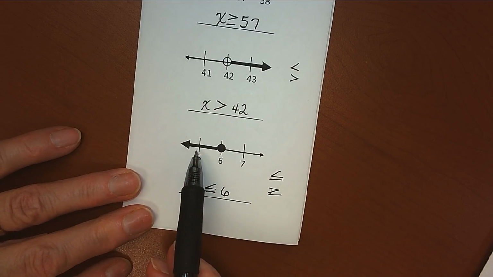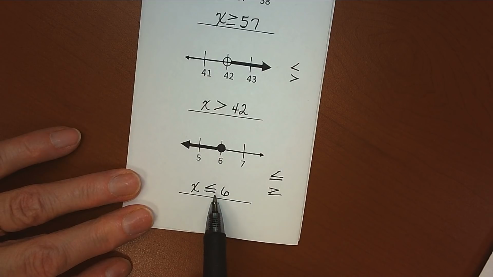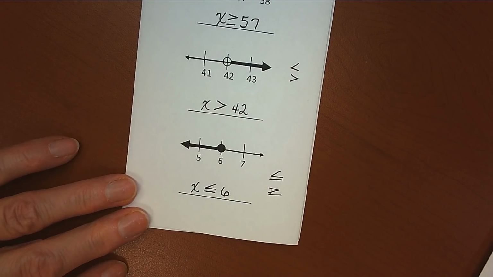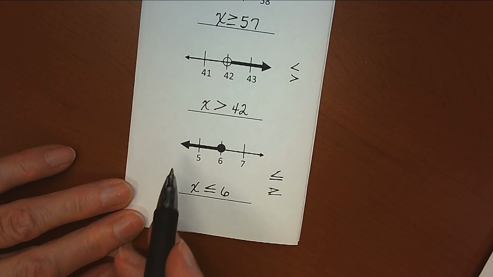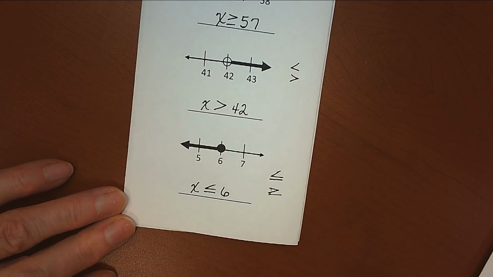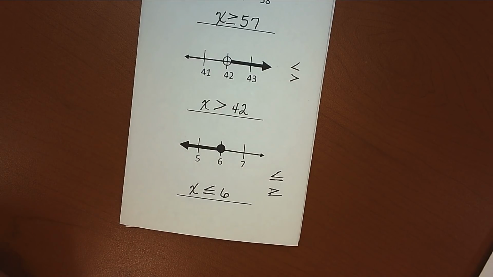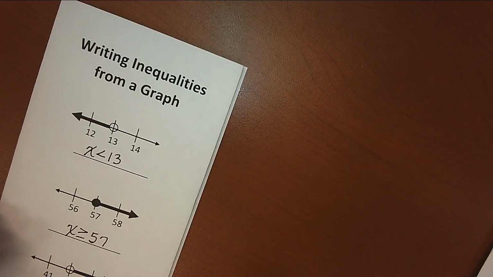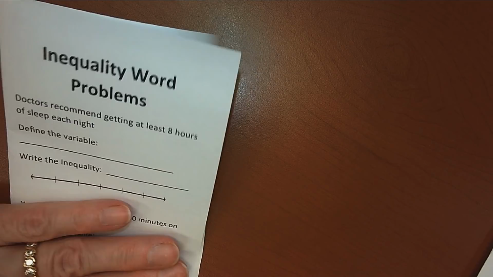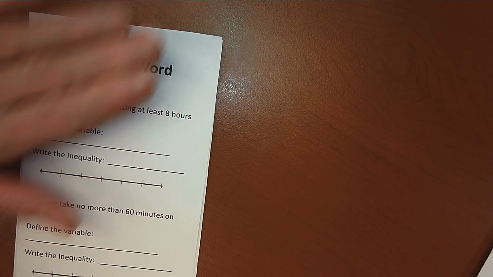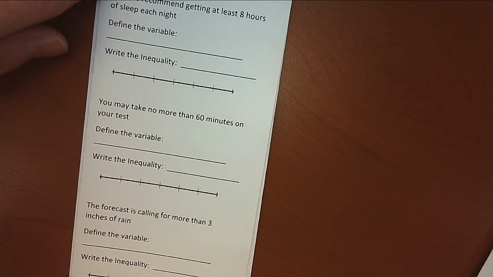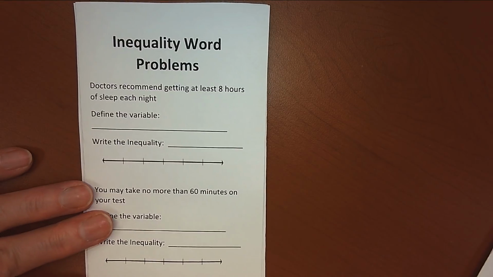Sure enough, if we pick one of these values, 5 is less than 6. 6 is equal to 6. So both of those values would satisfy that. And of course, anything this way would satisfy this inequality. All right, let's look at some samples where we have some word problems and then we've got to write the inequality. Now, these are things that you hear every day, but they are going to take a little bit of thinking to try to figure these out.